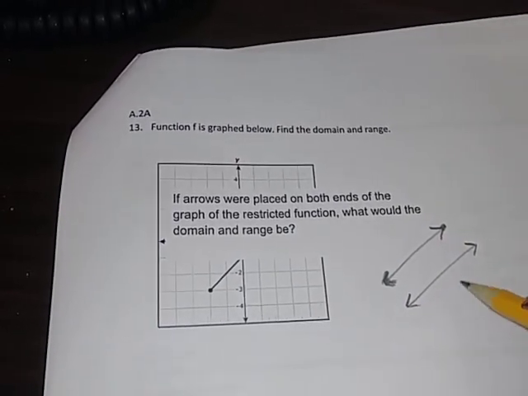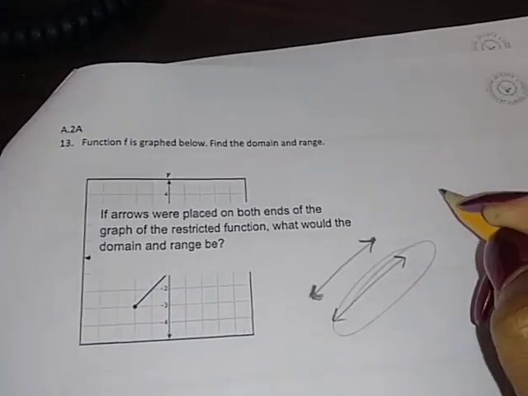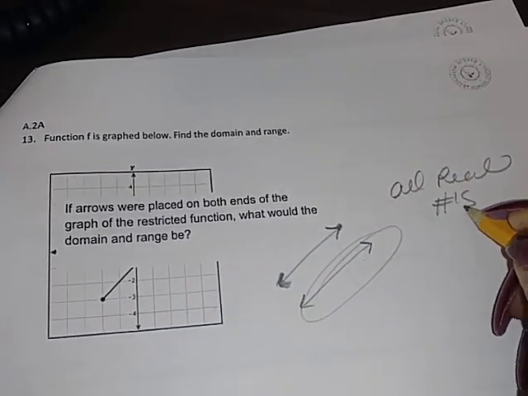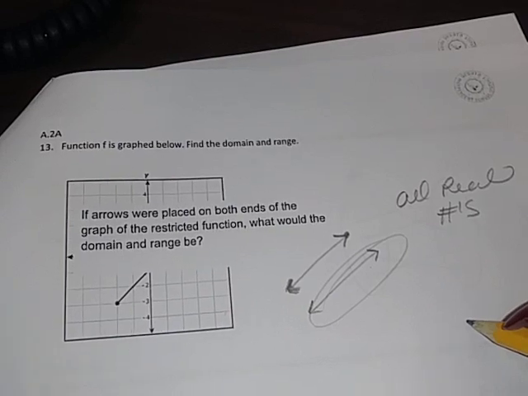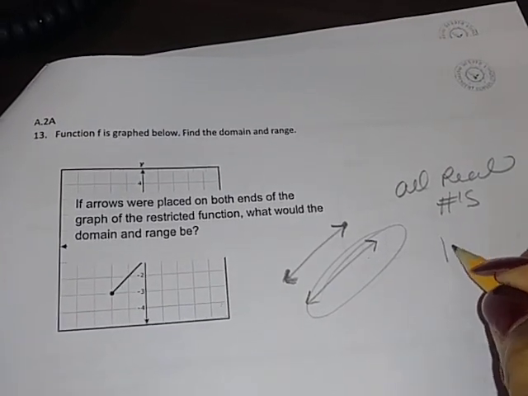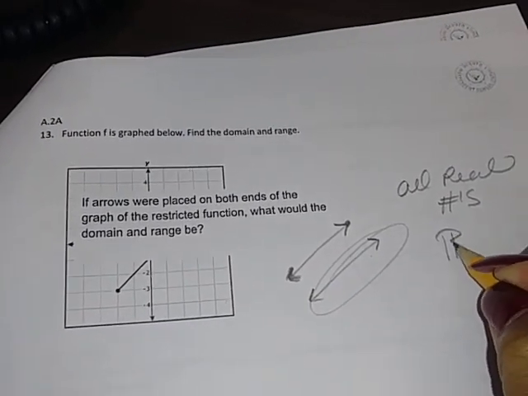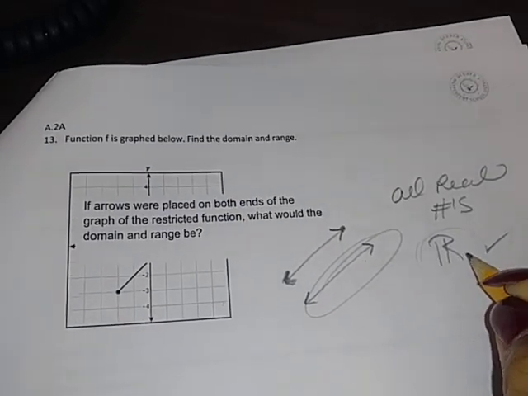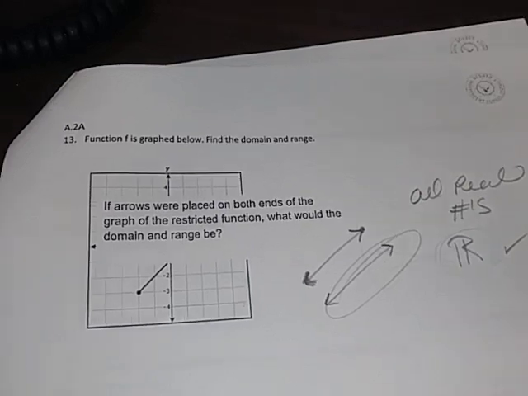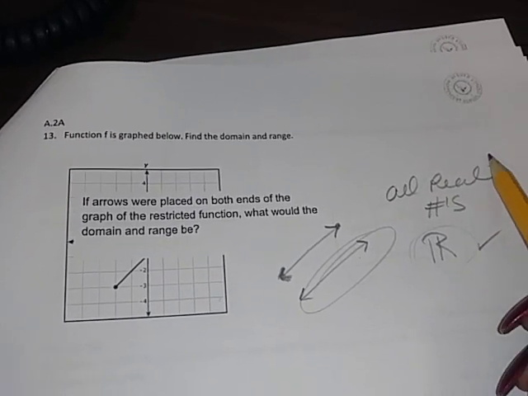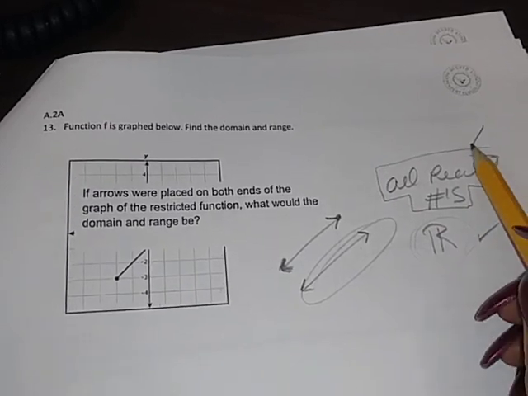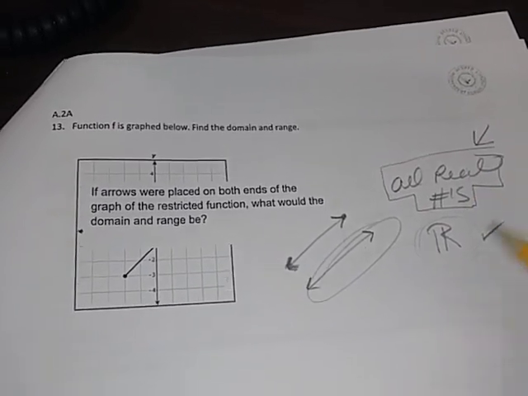What would the domain and range be? All real numbers. Now this symbol, just showing you this now so you'll know for later on. As far as the STAR test is concerned, this is all you need.